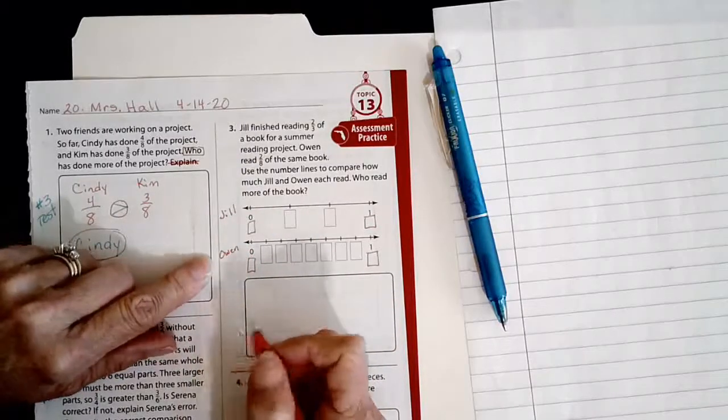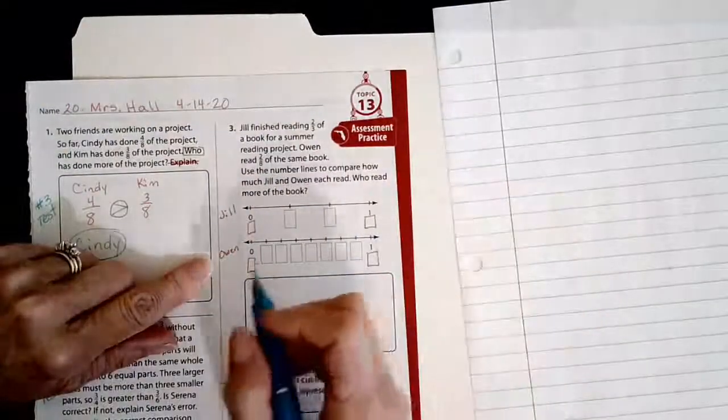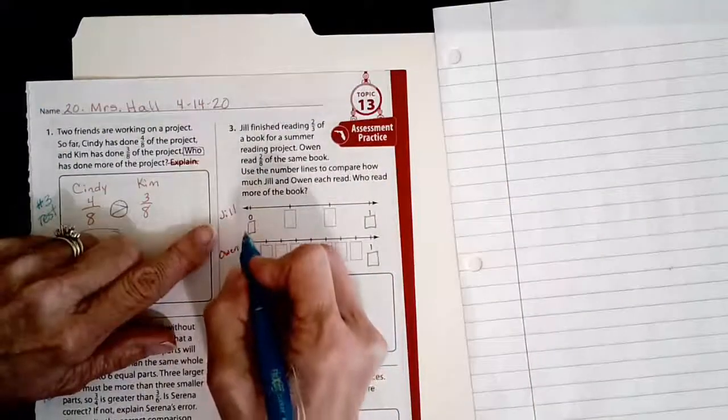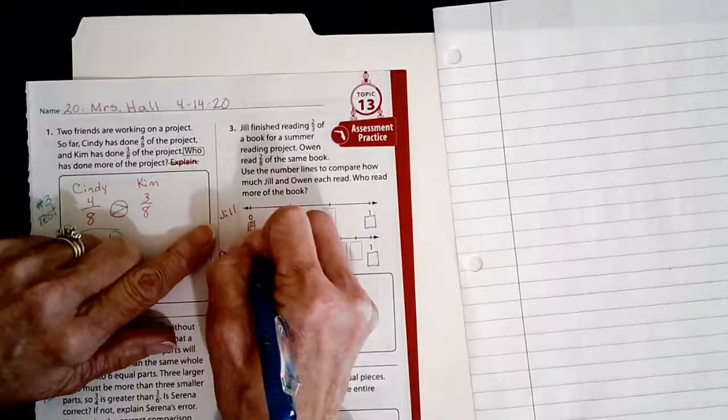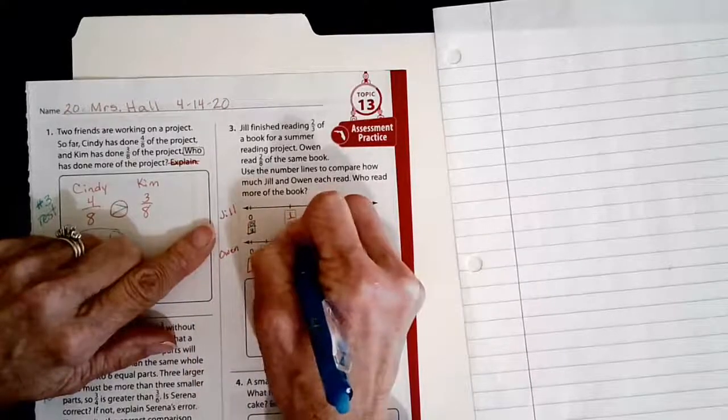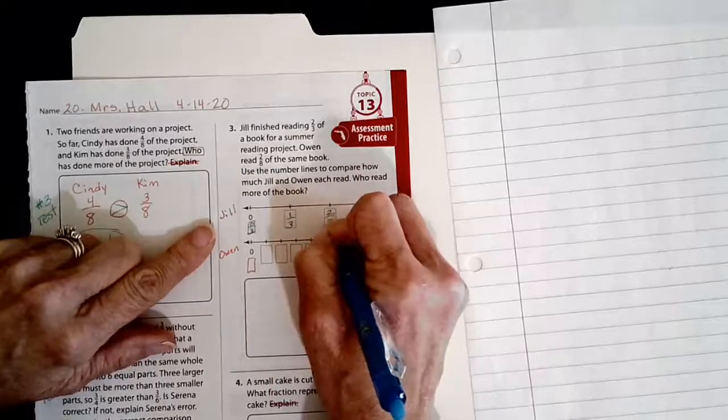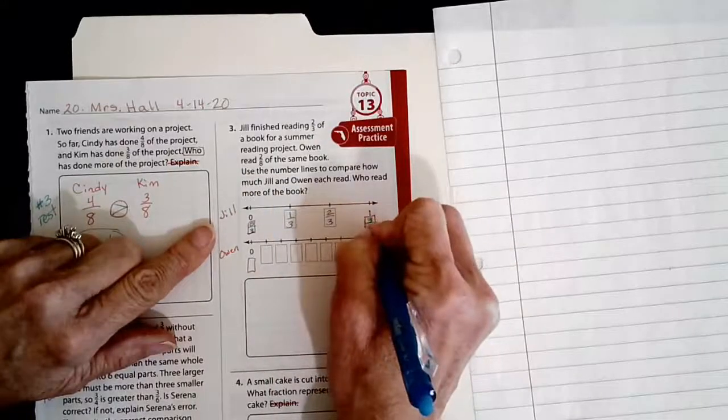Now we're going to fill in the fractions for our number line. So if I know this one's in thirds, this fraction will be 0/3, 1/3, 2/3, and 3/3.